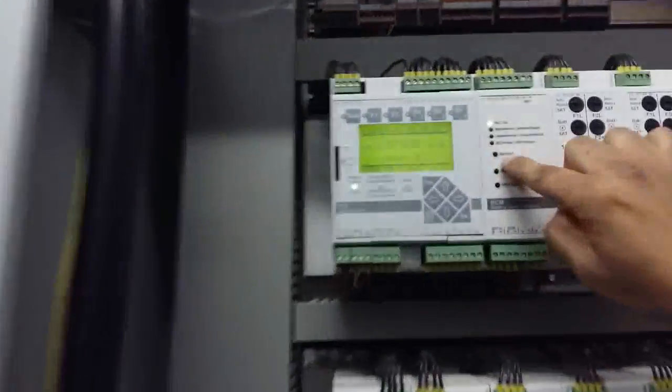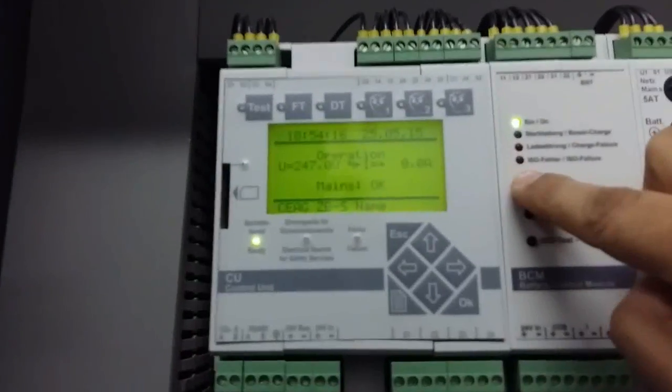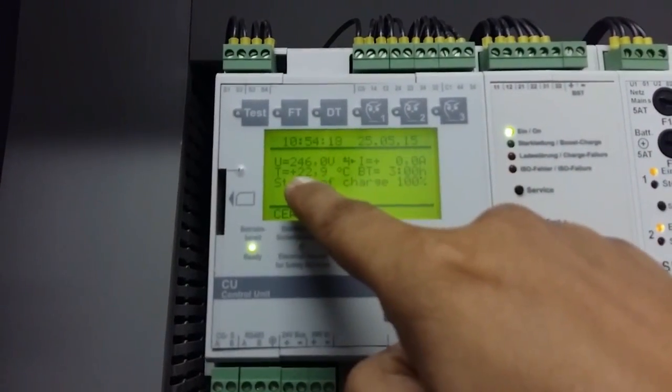Yes, we will check the temperature. How can you check the temperature? We can check from here, as the wire is connected to here. This cable is the temperature sensor wire. You can see the red and yellow wire. This is coming from the second battery cabinet, which we just now checked. To know the temperature, we need to check the service button of the charger module. If we press, you can check the temperature here.